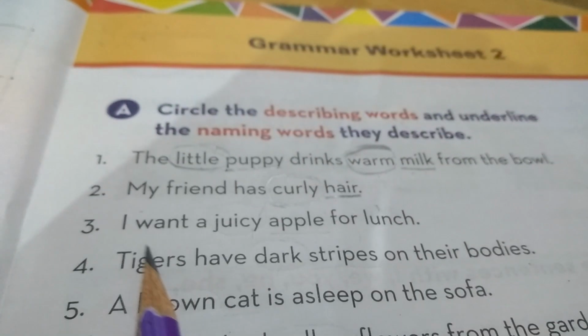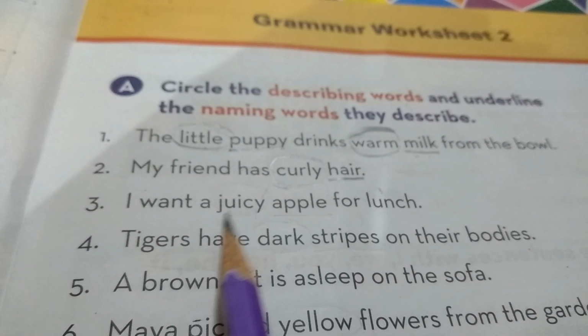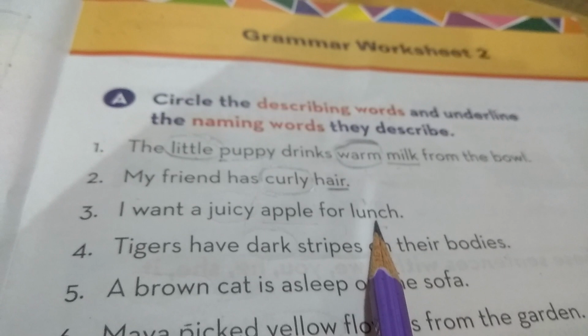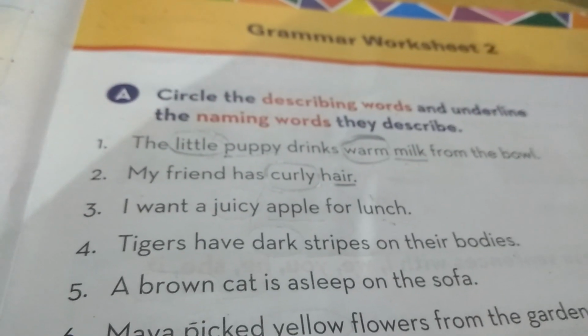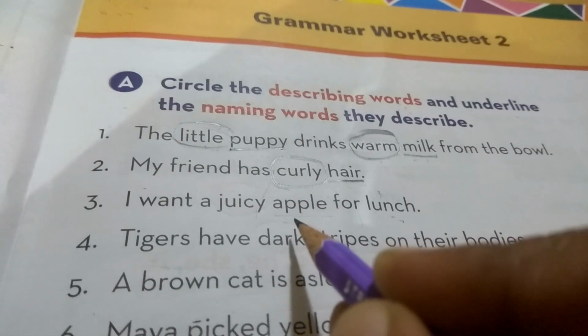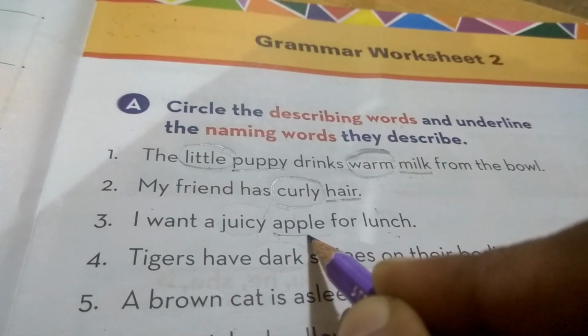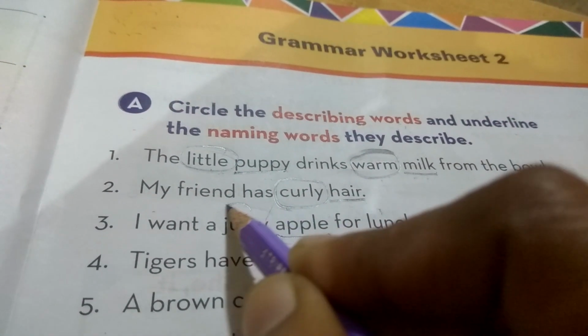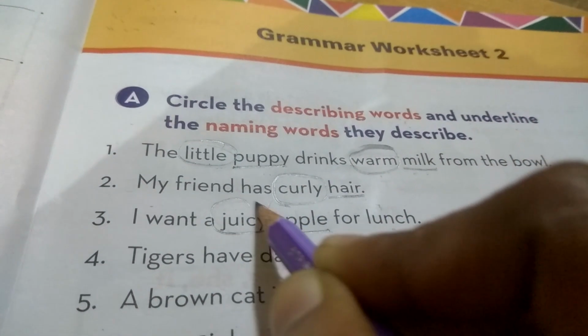The third one. I want a juicy apple for lunch. Now here apple and lunch both are naming words. But here which naming word is described? Only apple. So we are going to underline apple. How is this apple? It is juicy. So we circle juicy.